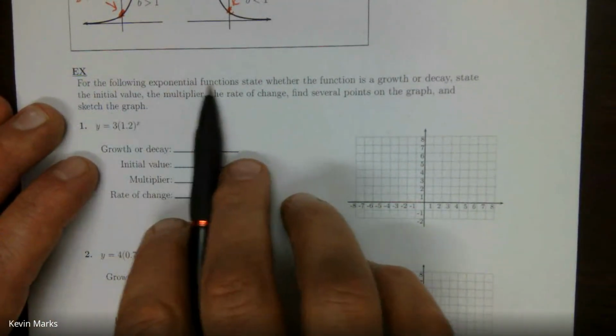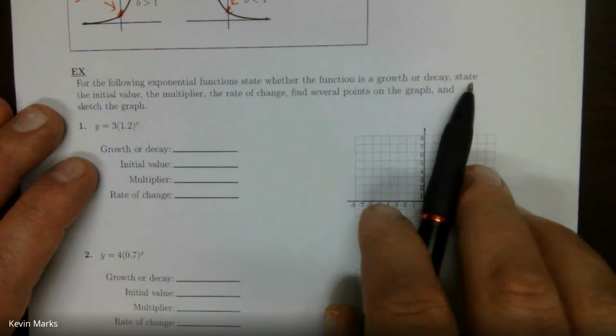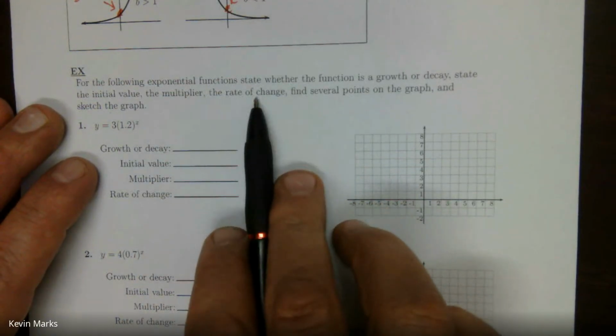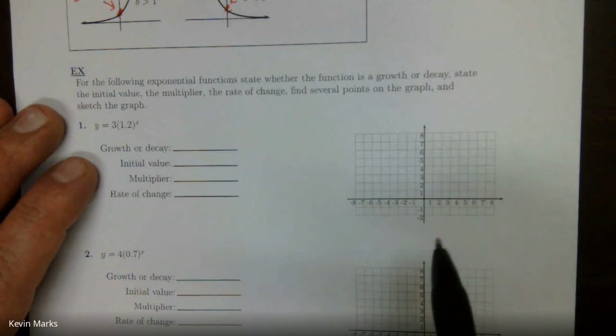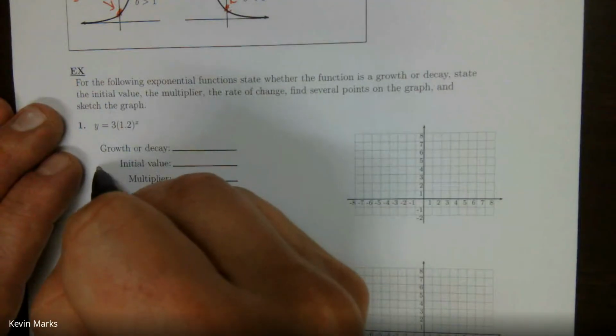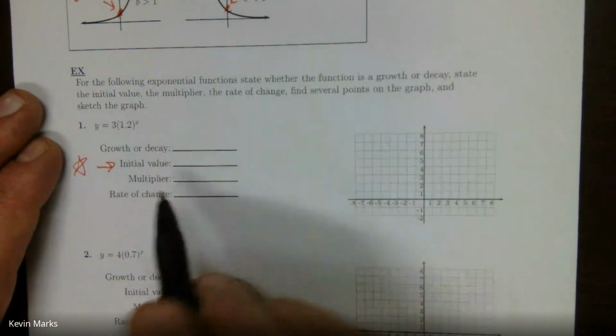So I'm going to give you an exponential function. You have to decide whether it's a growth or decay, state the initial value, what's the multiplier, and then the hard part here is the rate of change. And then we can check out some points. Okay. So I think it's probably easier to start here, right, with the initial value.